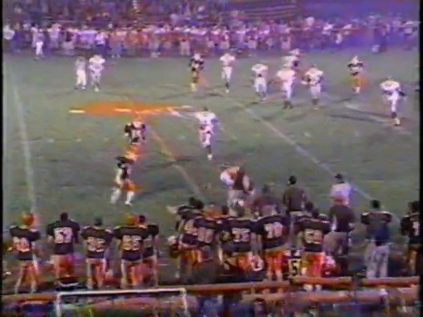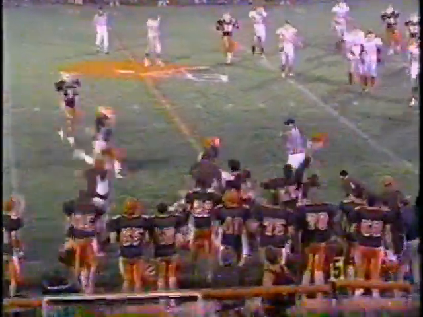Terry Holbert at quarterback, rolling to this side, looking for a receiver, throws to Jenkins. He's got it, but it's knocked away, and the official called it incomplete. The Buckeyes were wanting a catch and a fumble.